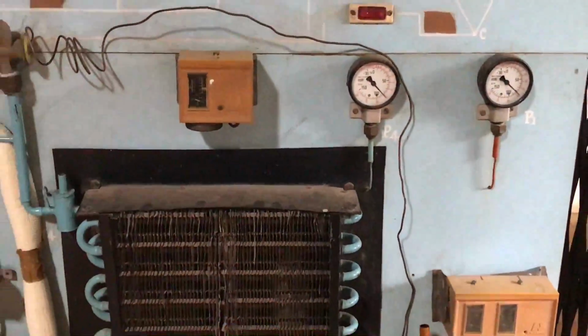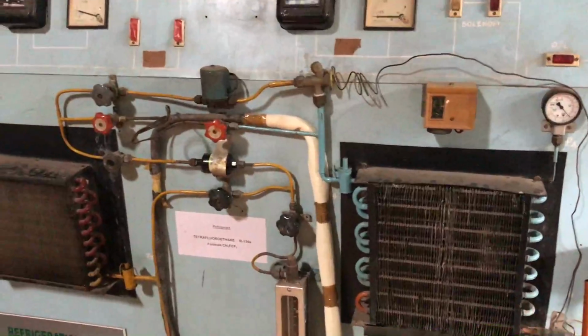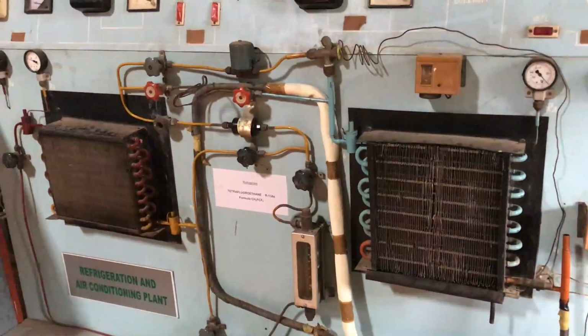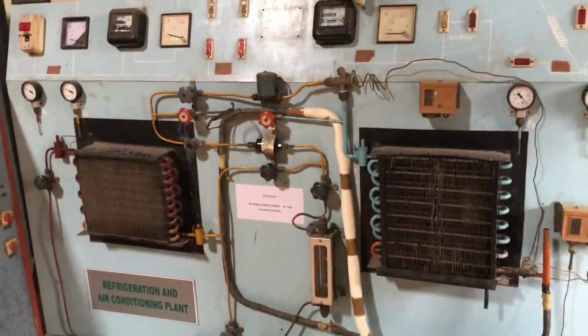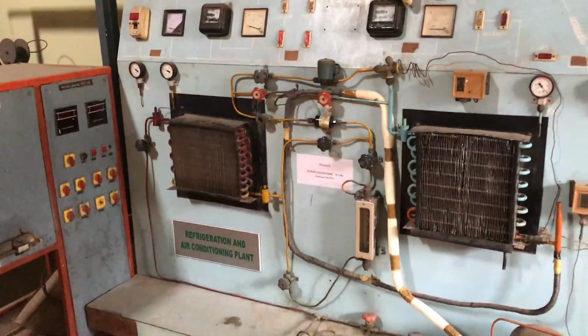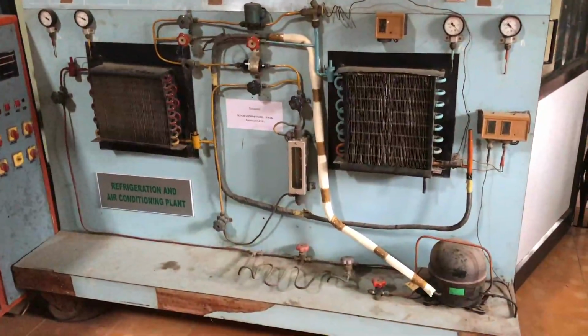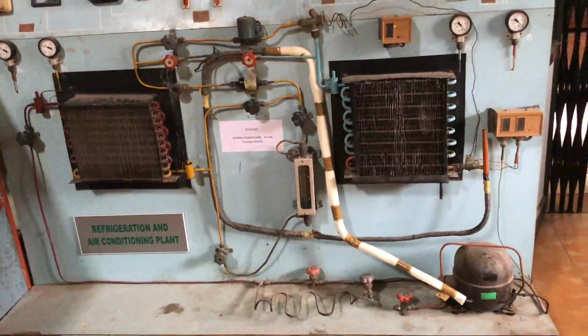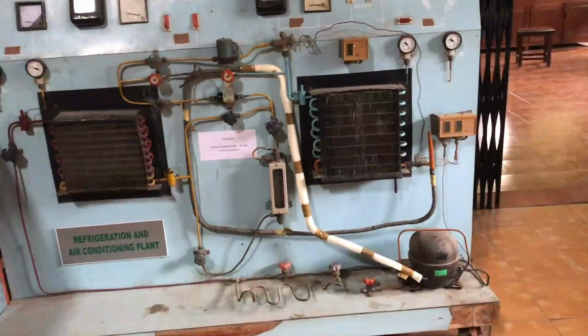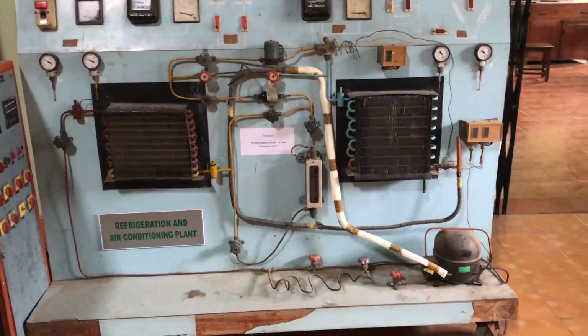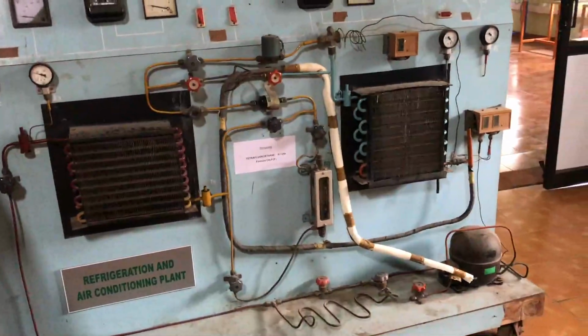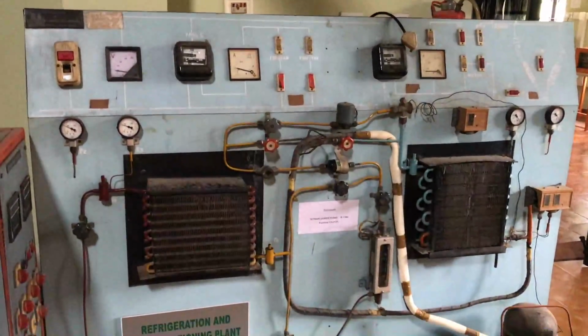Now after switching it on, we will wait for some time so that the system reaches steady state. After the steady state, we can obtain the temperature and pressure, and using these we can use the pressure-enthalpy diagram.